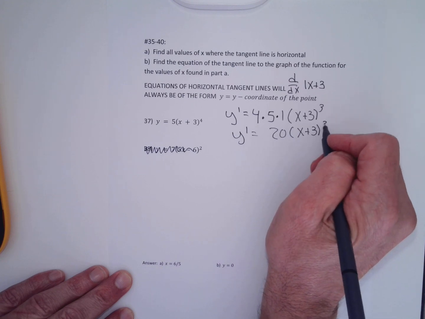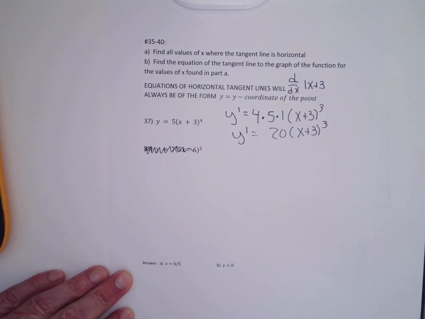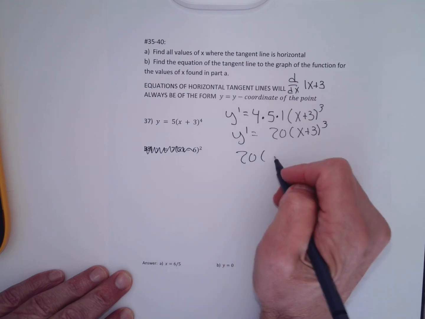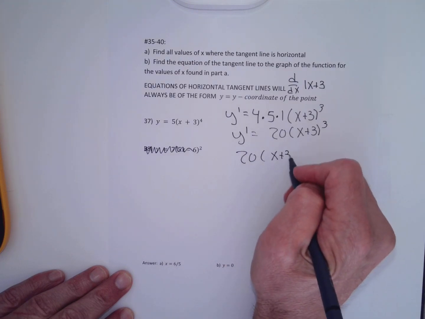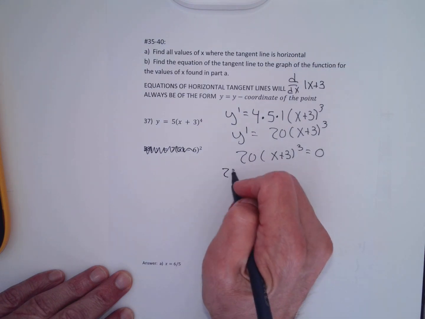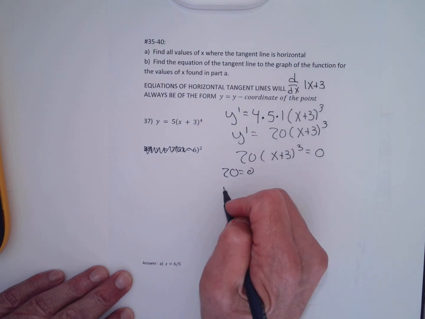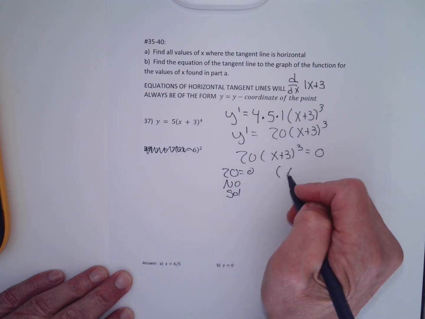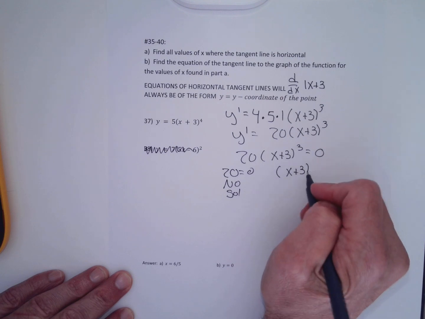I don't need to write the derivative in my answer. I need to write what I get when I take the derivative and set it equal to 0. So I'm going to go 20 times x plus 3 cubed equals 0. Then I'll go 20 equals 0. And because that doesn't have an x, there's no solution. And then I'll do x plus 3 cubed equal to 0.